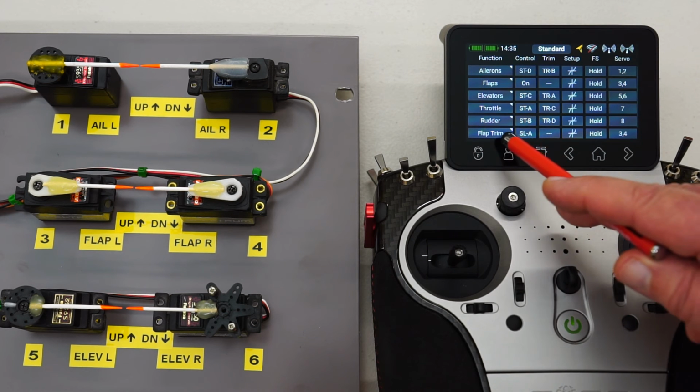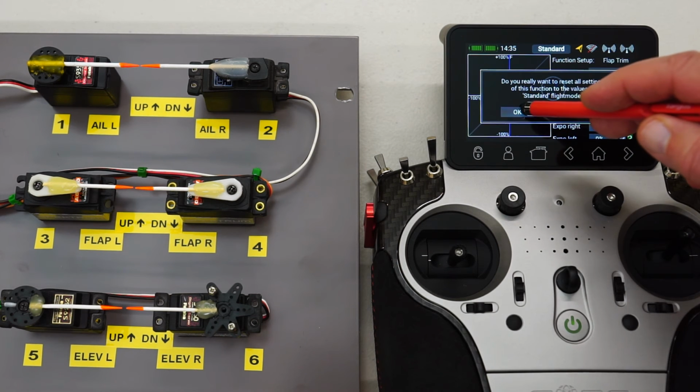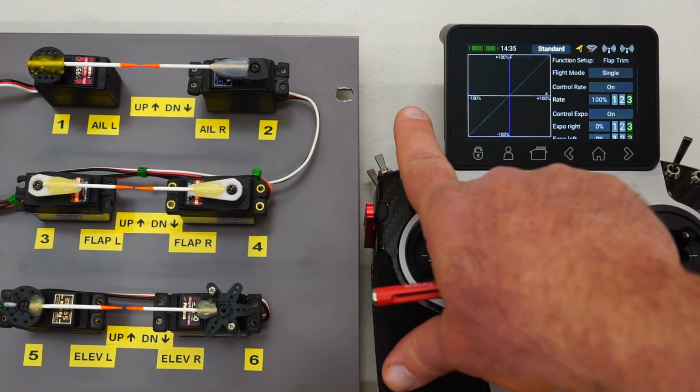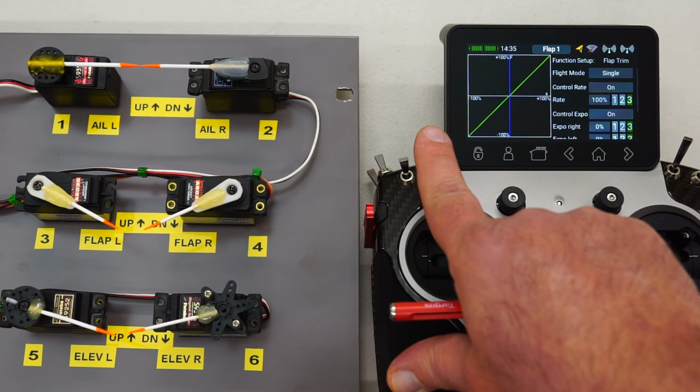You go into the flap trim curves. So we select the curves for the trim function for the flaps. You've got to make sure we set the flight mode to single again. So now we're going to have a different curve for every single flight mode. So as we flick the flight mode switch, we're going to have a different curve.